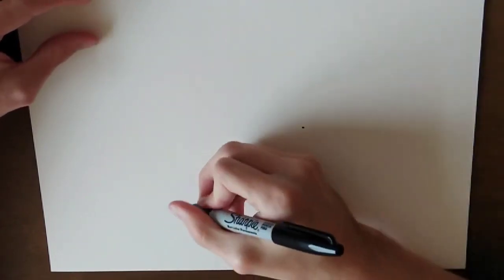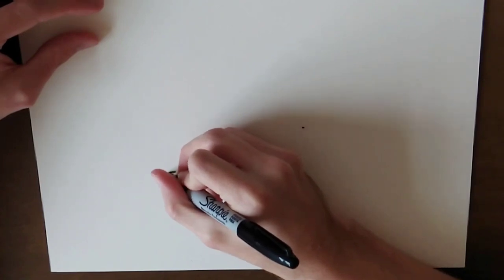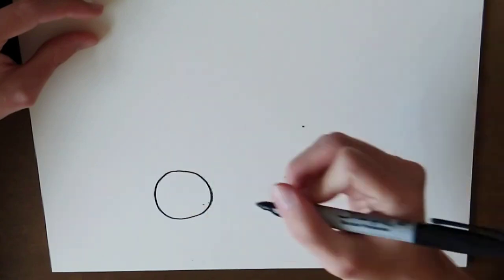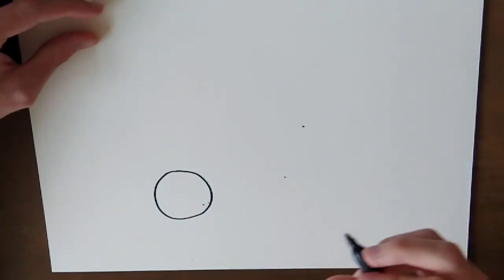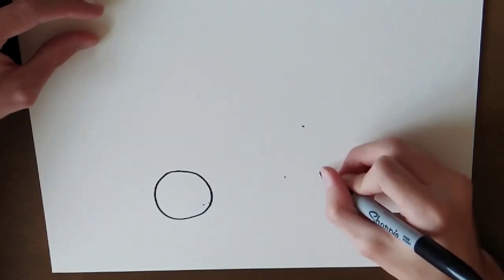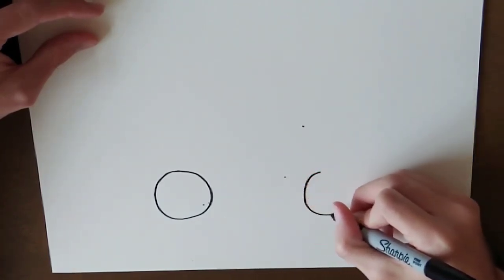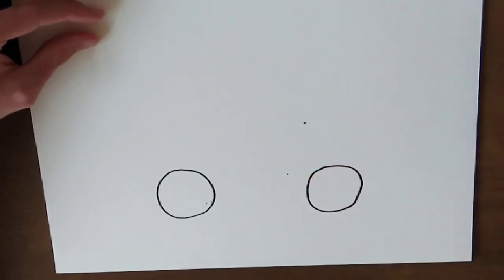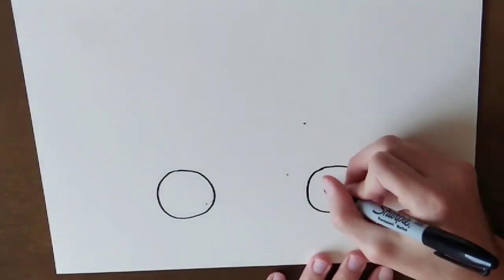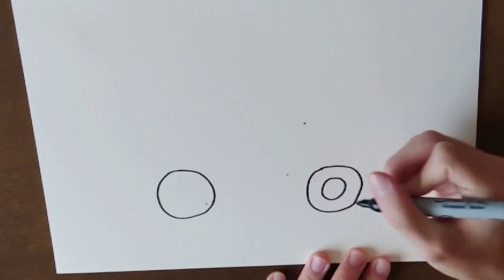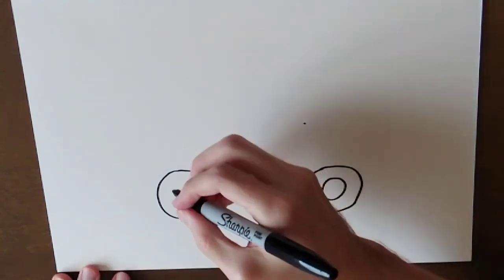First of all, you draw a circle, like this. Left side and right side. Draw a circle. Inside, draw a small circle, right side and left side.